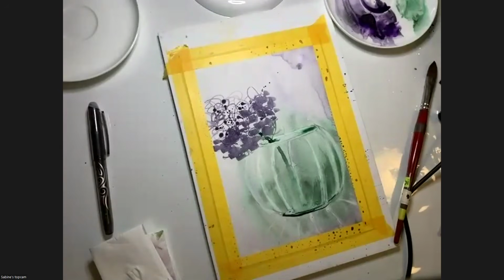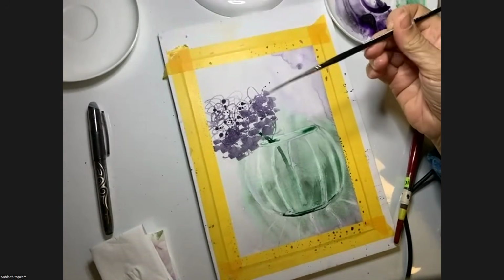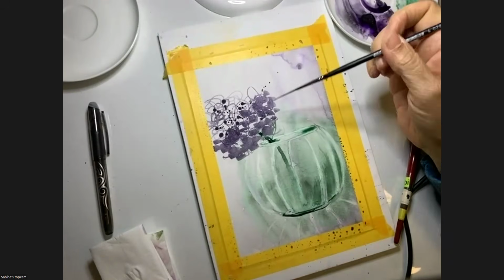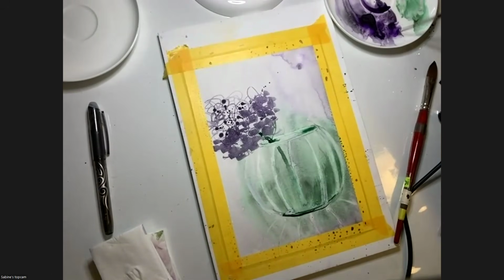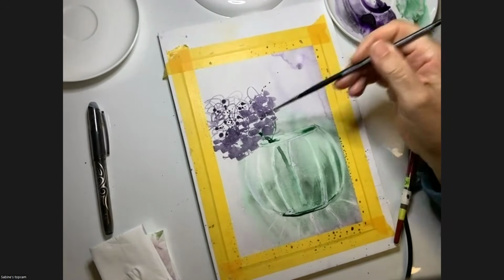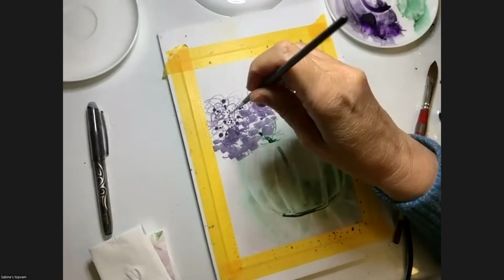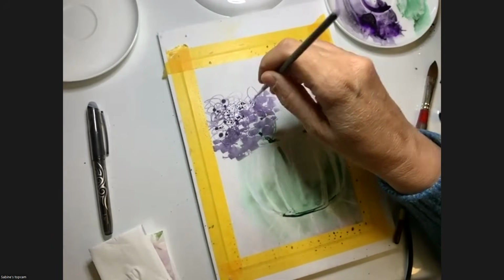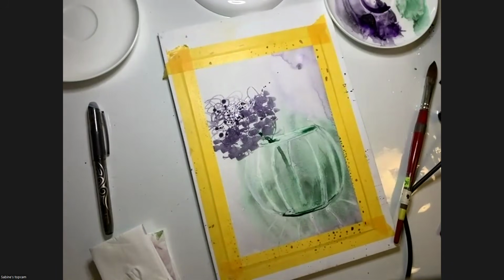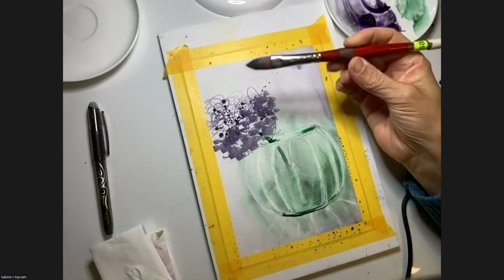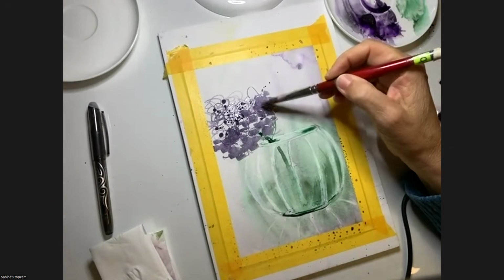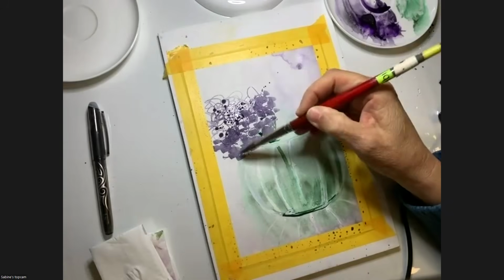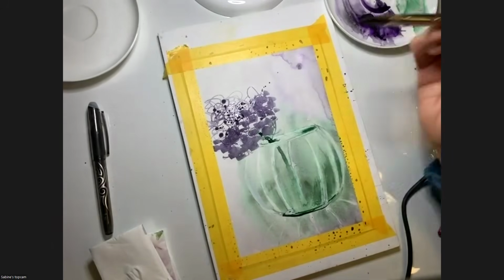Okay. So I just started to make the flowers for the liner, and it's very wild. When I started, I just splash on the paper, and then I go inside and make some circles, and then I take my brush and make some details.